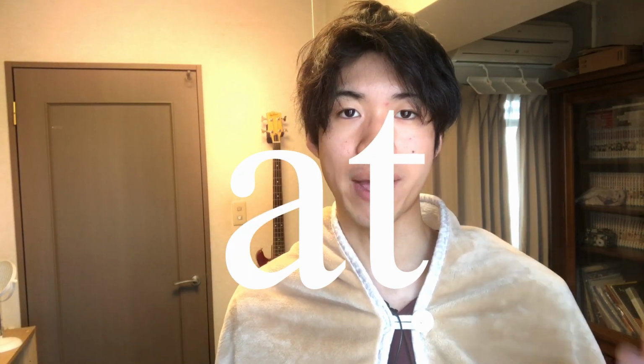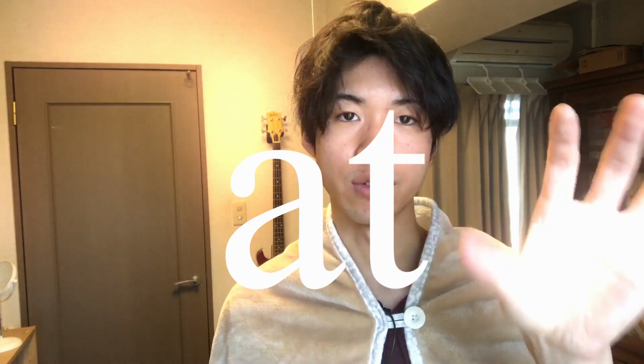So de particle is used for various purposes. For example, at. Doing some actions at. De is for at. So I'm gonna introduce some of the examples that can be used for place.